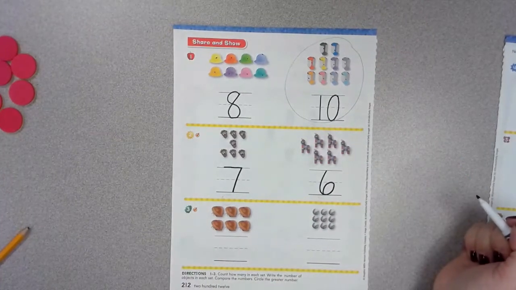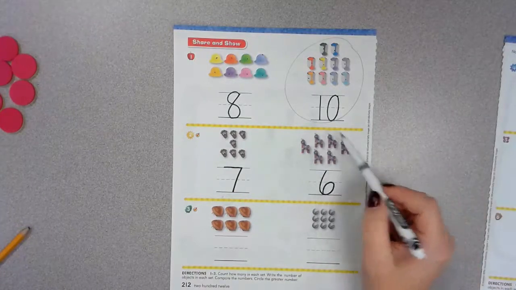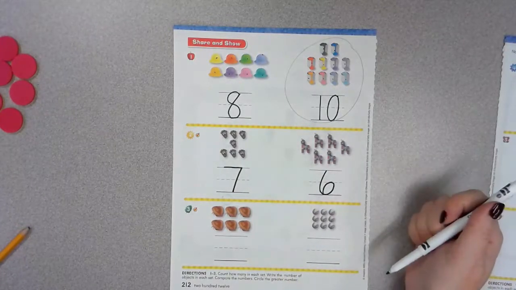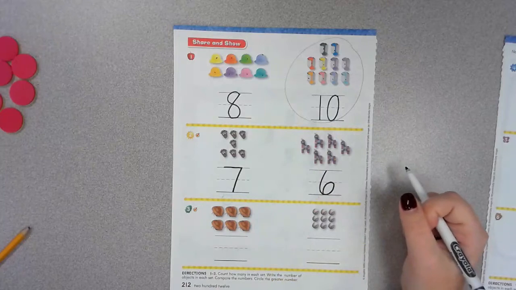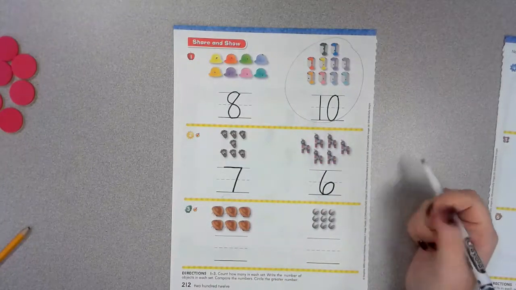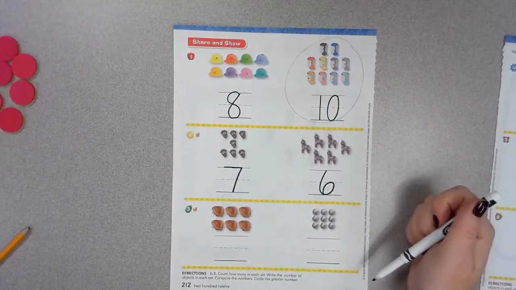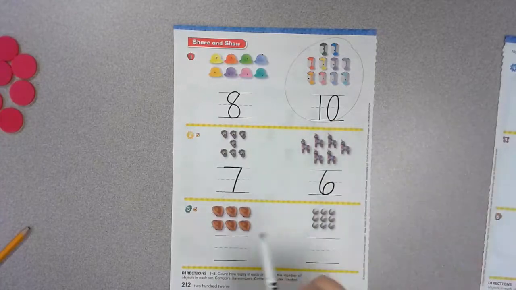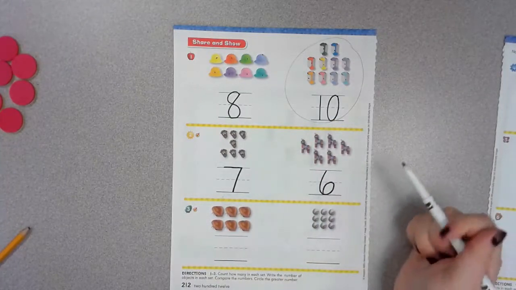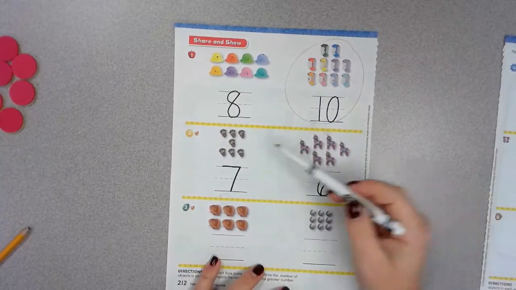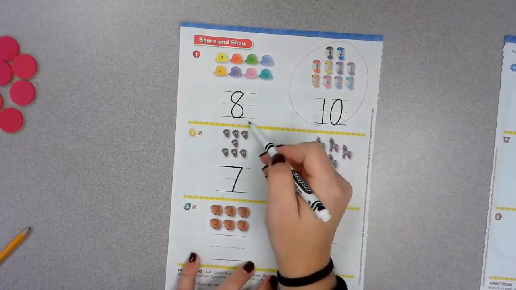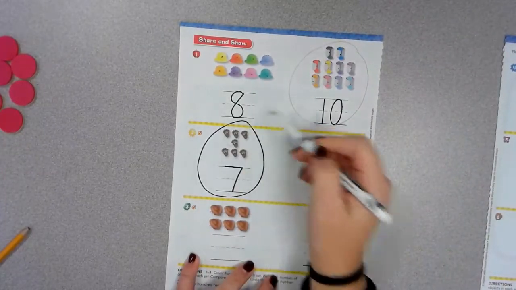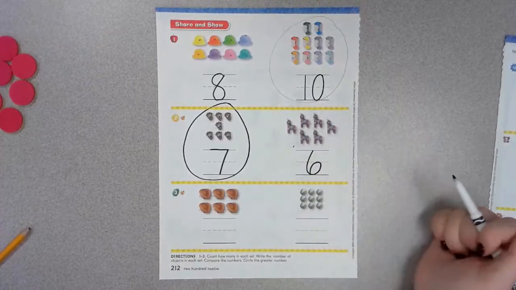All right, so looking at these numbers, it's hard to tell when they're not in the same shape, doesn't it? It's hard to tell when they're not just in a 10 frame where your brain can see it right away. Which one is greater? When we're counting, which one comes last? 1, 2, 3, 4, 5, 6, 7. So 7 was after 6. So this one must be the greater number.